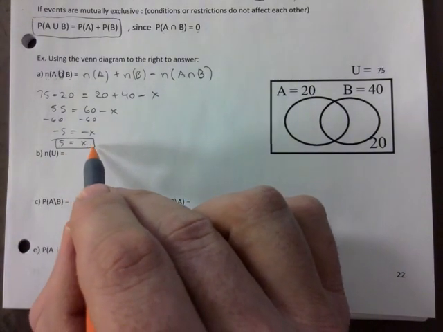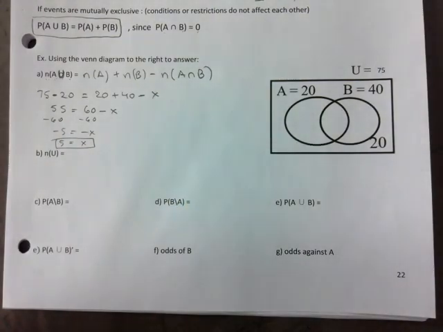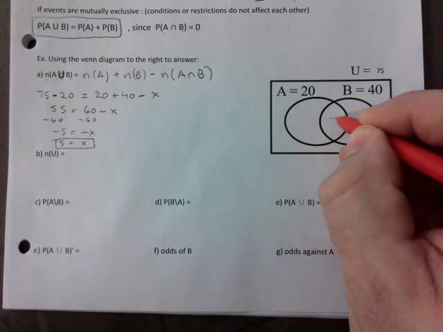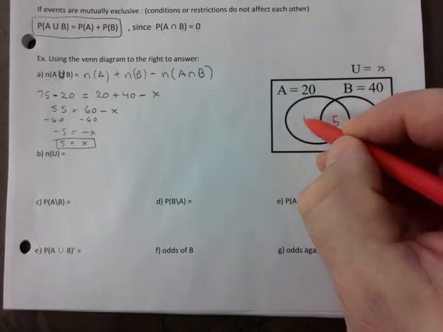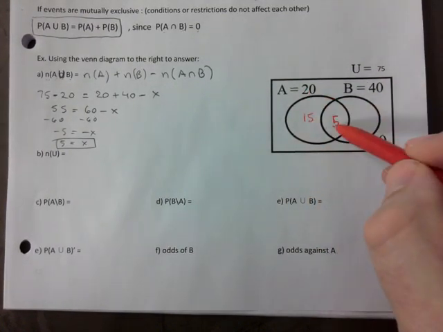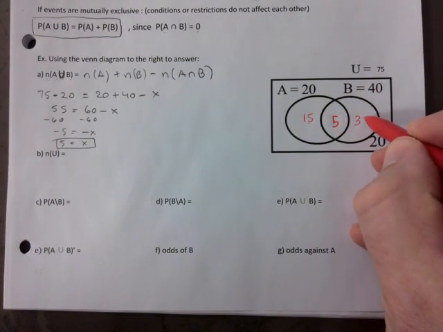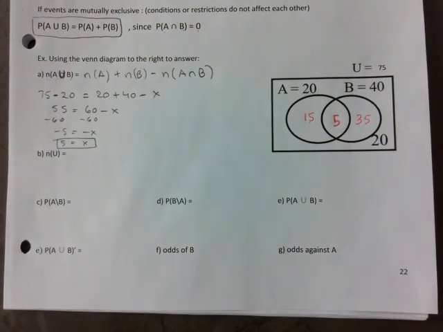So that's one way of doing this. Make sure you have this on your study sheet. So this 5, I will use a pen for that. This 5 goes in there. And once I have the middle, I just work my way out. So this would be 15, because I go 20 minus 5 to get that. 40 minus 5 is 35. And now it's completely filled in. Every single section on this Venn diagram is filled in, so we're good to go.